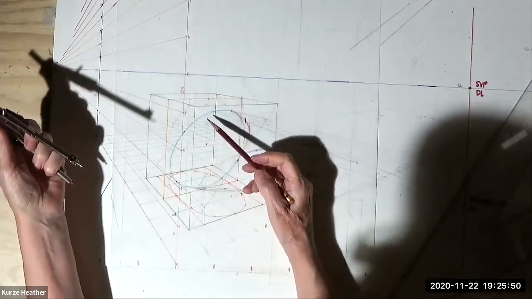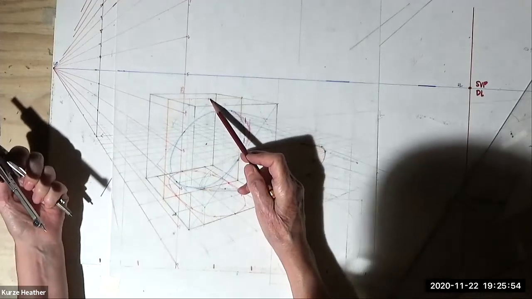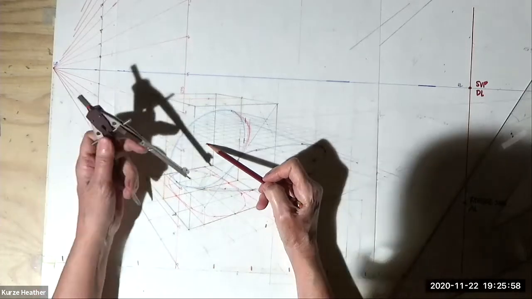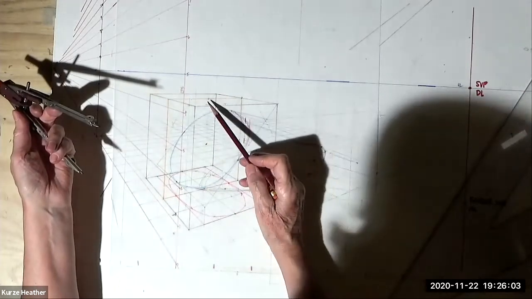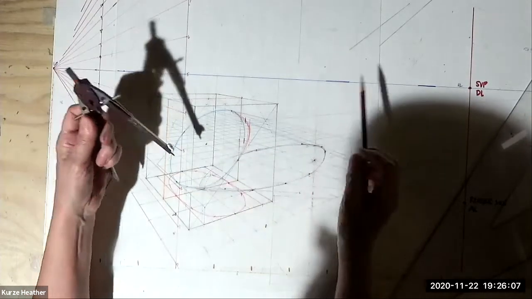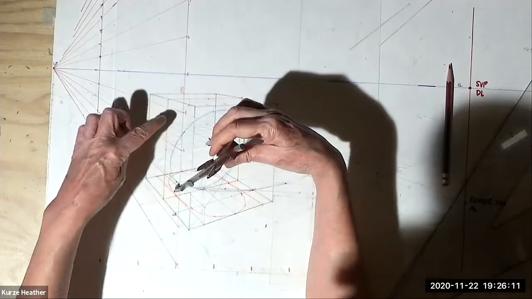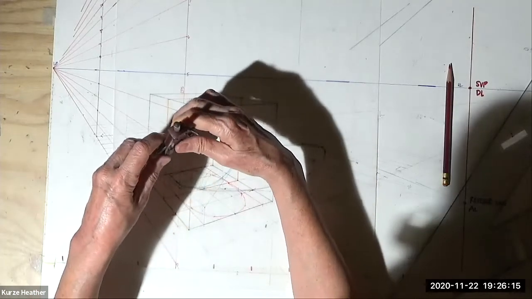And then I'm going to do what I did when we were drawing reflections to draw the sphere. I'm going to find the biggest point. I'm going to use this as the origin point for my compass. And then I'm going to find the farthest point on the ellipse. And that ellipse that's in the orange plane. You can barely see it anymore.